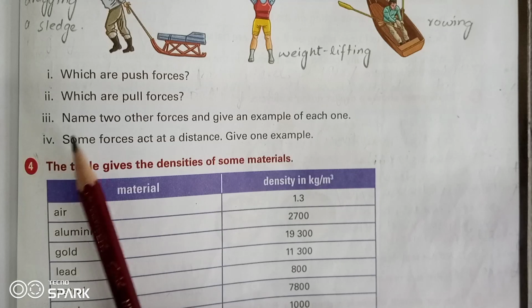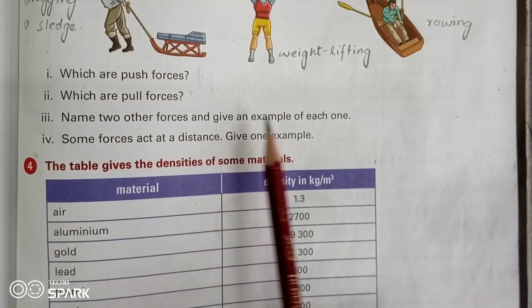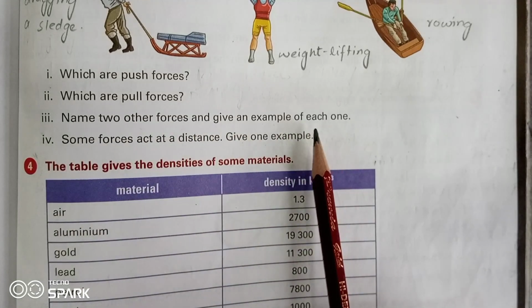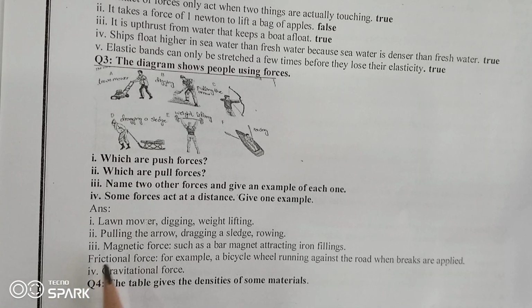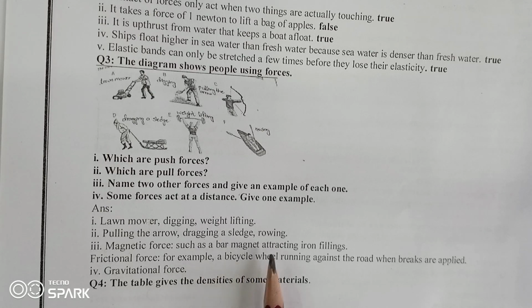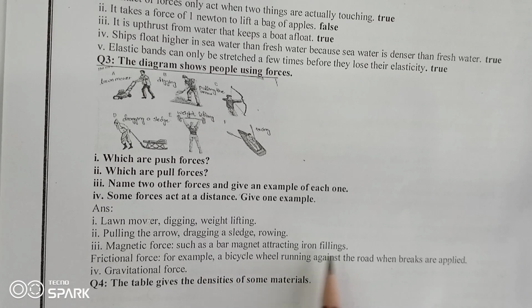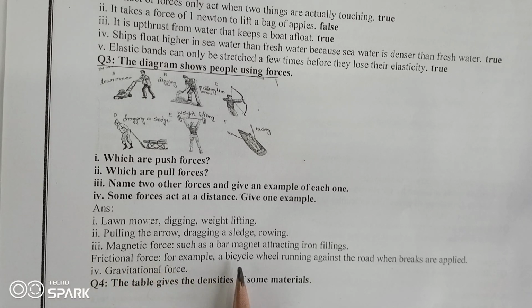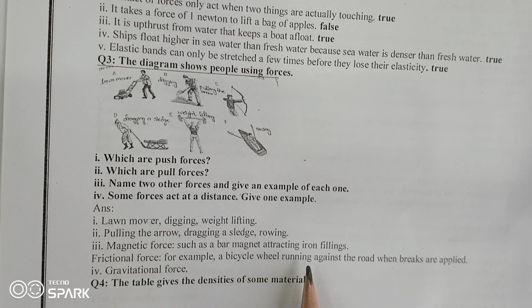And the third question is, name 2 other forces and give an example of each one. The answer of the third question is magnetic force, such as a bar magnet attracting iron filings. And second force is frictional force, for example, a bicycle wheel running against the road when brakes are applied.